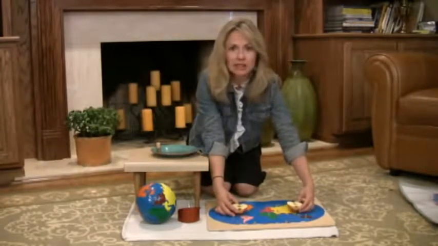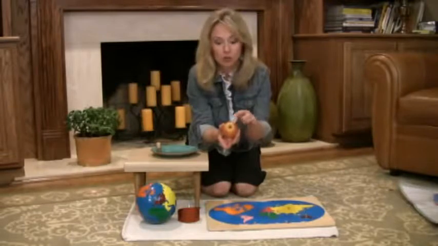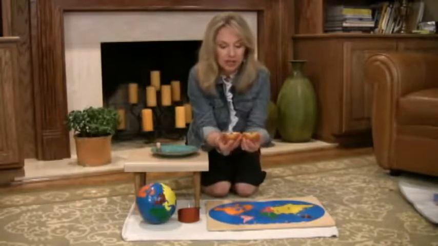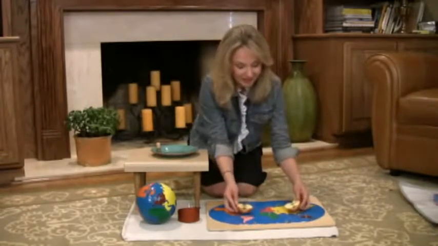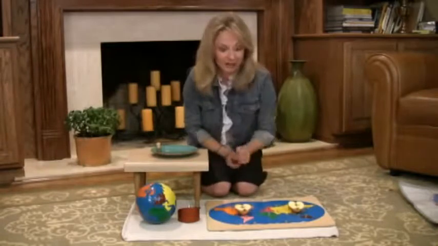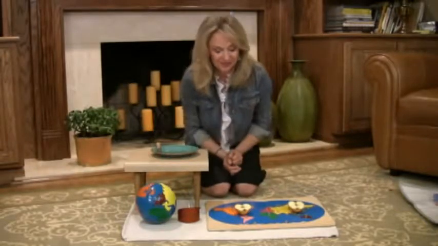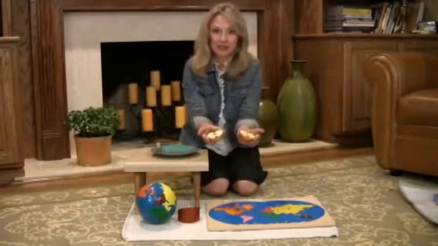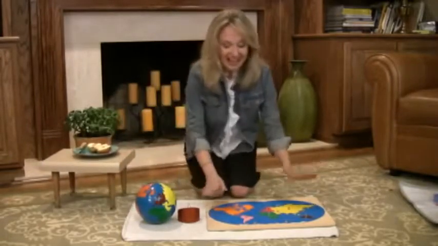hemispheres. But what happened to Antarctica? Here's Antarctica, one whole Antarctica. But when we cut it into hemispheres, it becomes half of Antarctica and the other half of Antarctica. So on the world, there's just one Antarctica. But for the hemispheres, there are two sides of Antarctica. And that's just a very fun visual way to teach your child about hemispheres. And then you have a snack for afterwards. Again, this is a fun way to learn about our world.